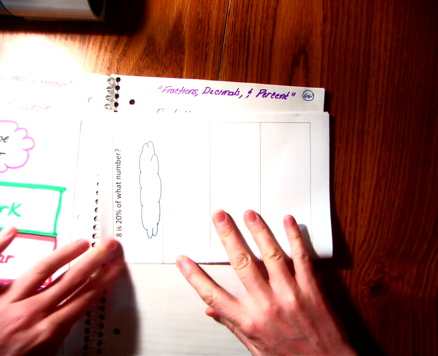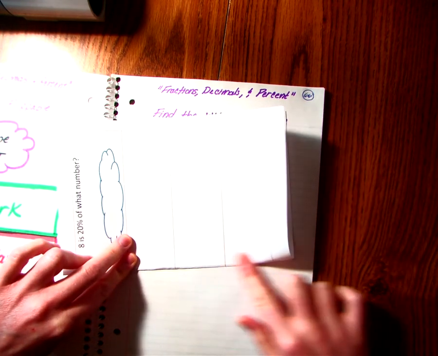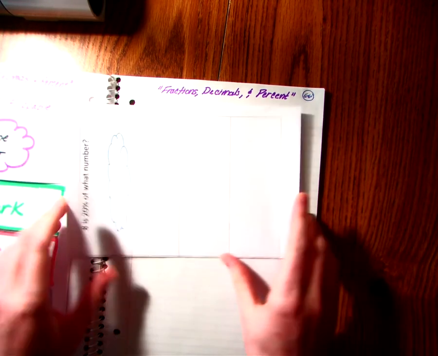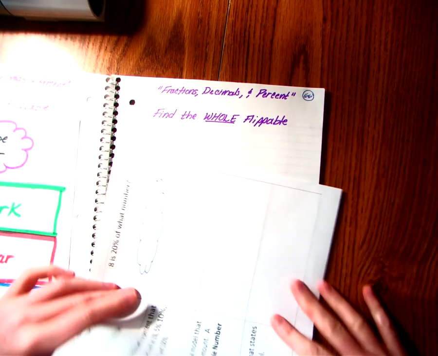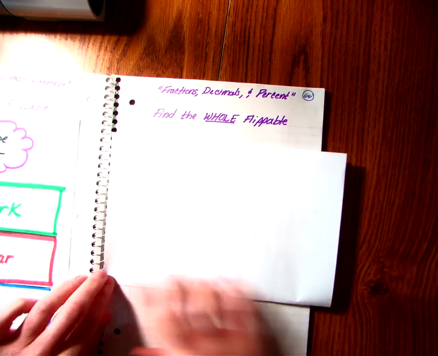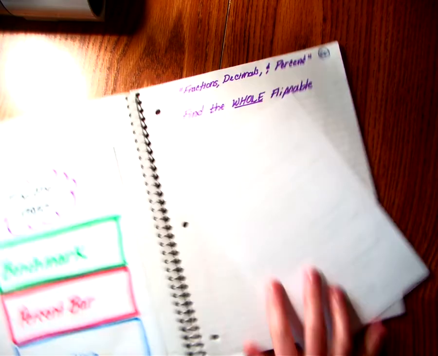I'm going to get rolling with our foldable here. I always try to fold it on the line first, so I can fold it back and get it in the right place.